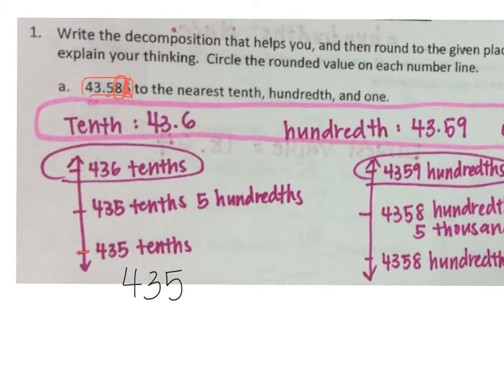So 435 tenths in standard form is the same as 43.5. Do you guys notice how that's the same as what you have up here in your number? Okay. Now, my upper limit is 436 tenths. How do I write that number in standard form?